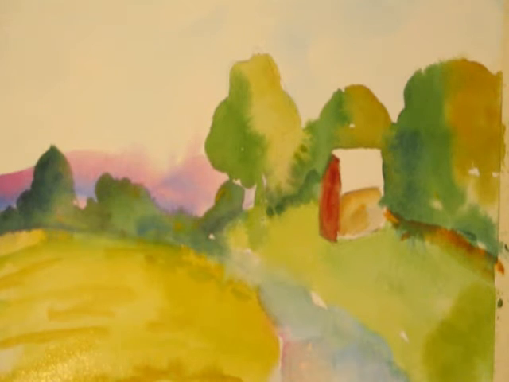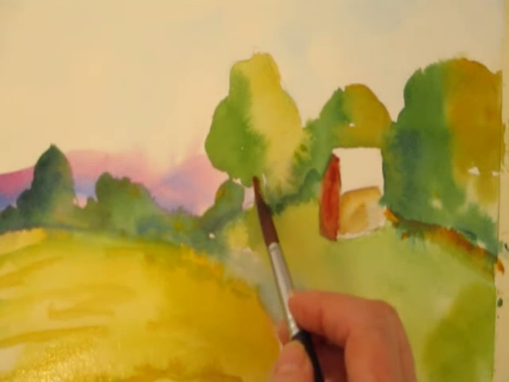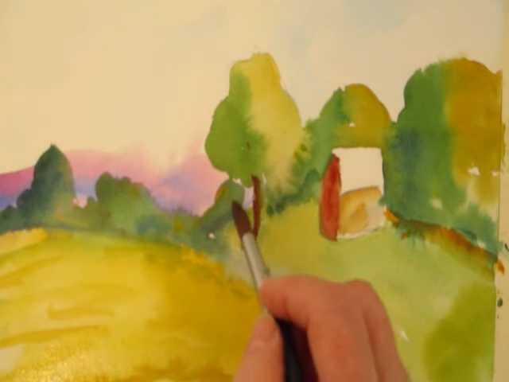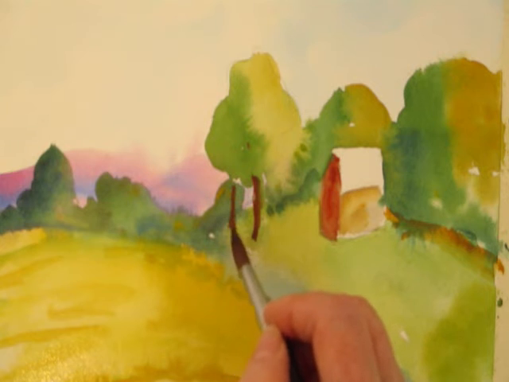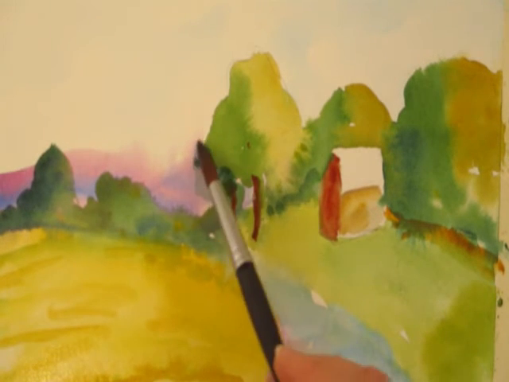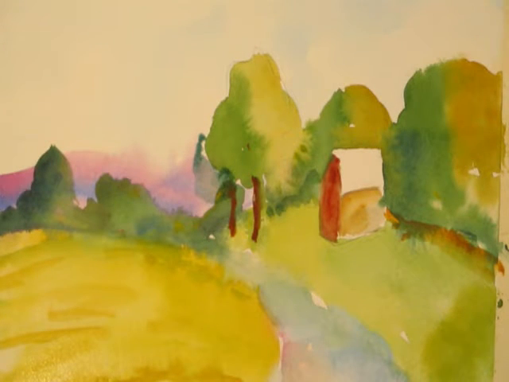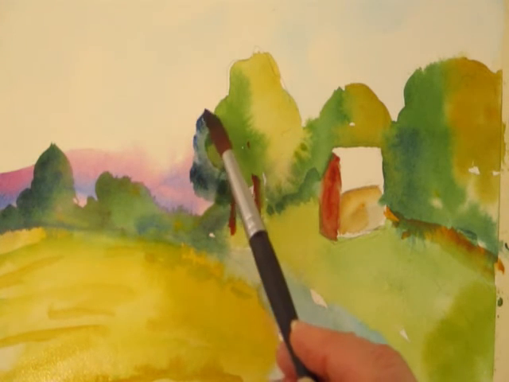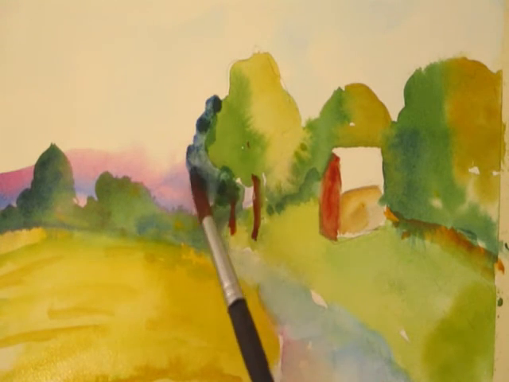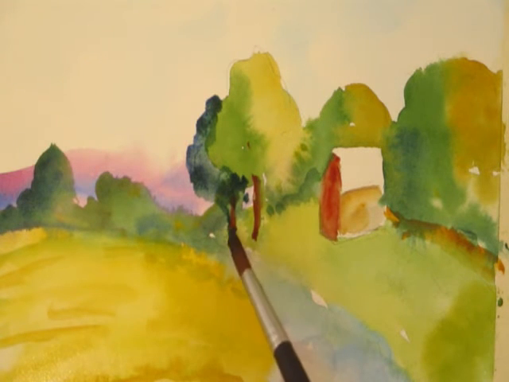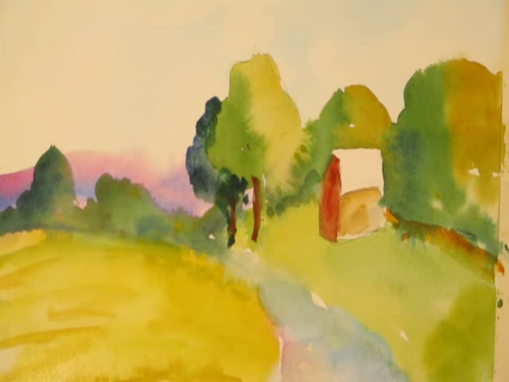And lastly, we have to put in my tree trunk. Maybe put in another tree over here too. Let's just not make them lollipops.